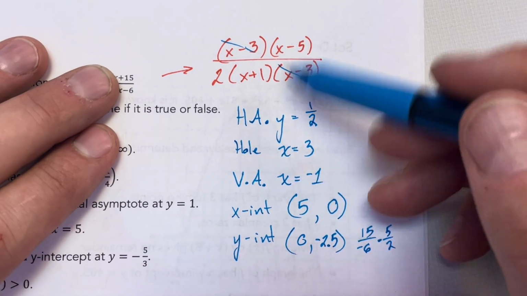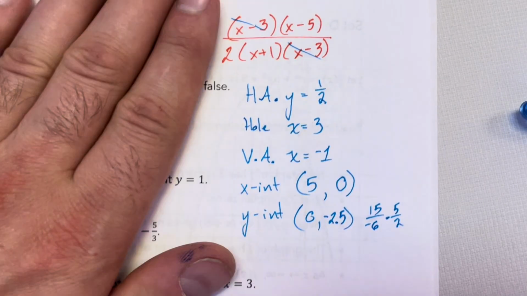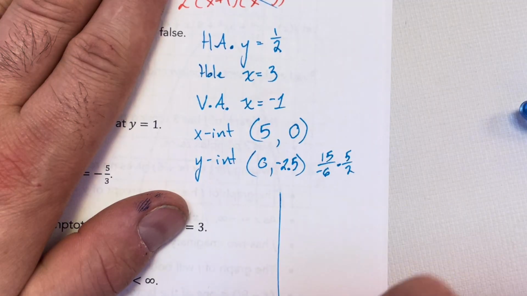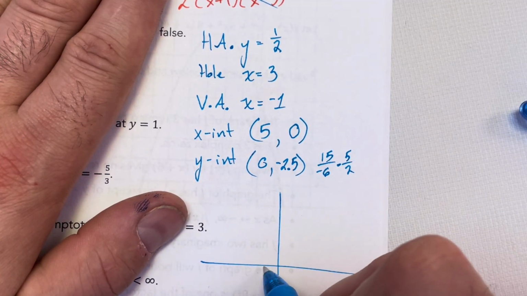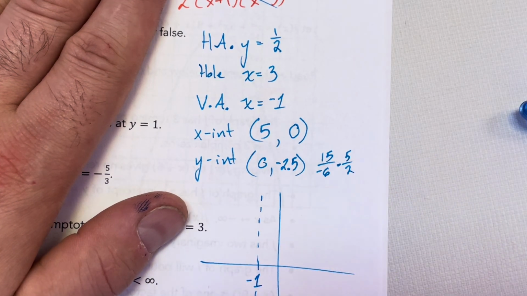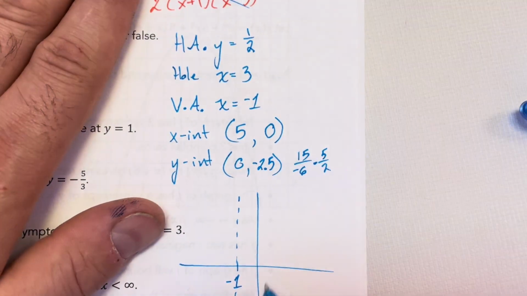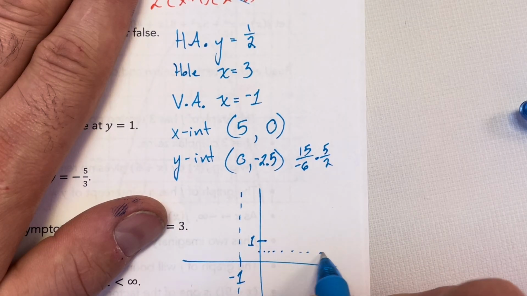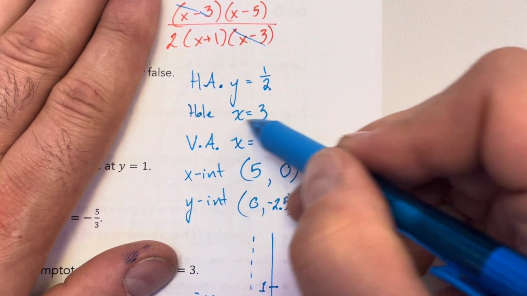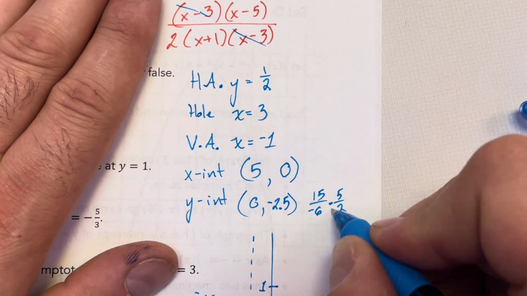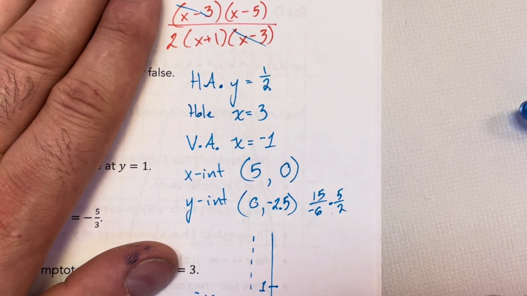Okay, so we have some information to think about here. Even before looking at any of this, I want to think about what a mini graph for this looks like. At -1, there is a vertical asymptote. That's a very important thing to think about. A horizontal asymptote: if 1 is here, then at 1/2 there is going to be a horizontal asymptote. A hole at x equals 3. So at 1, 2, 3, somewhere up here or down here, there is a hole.